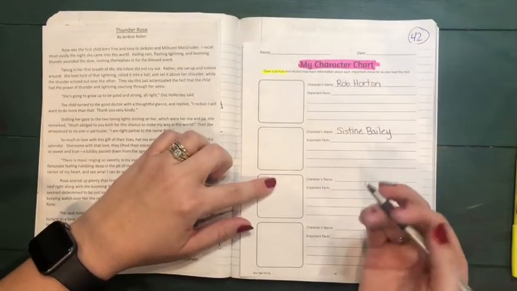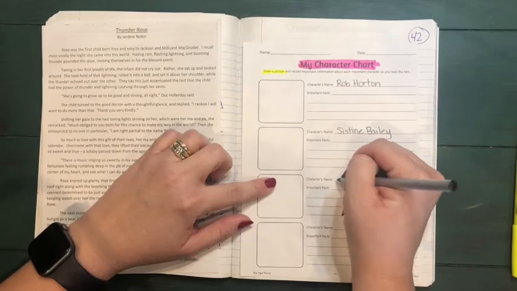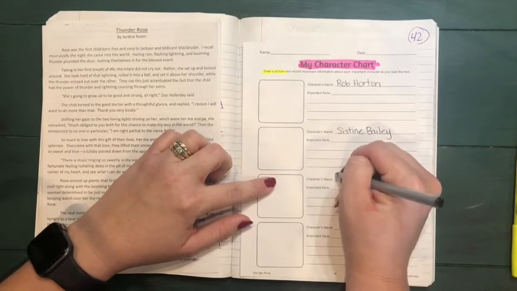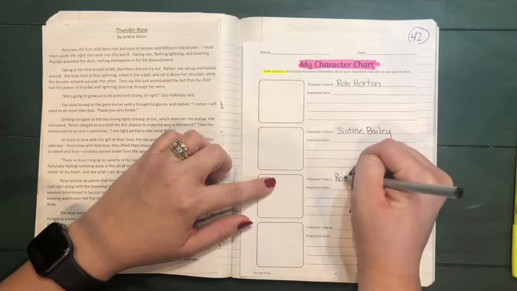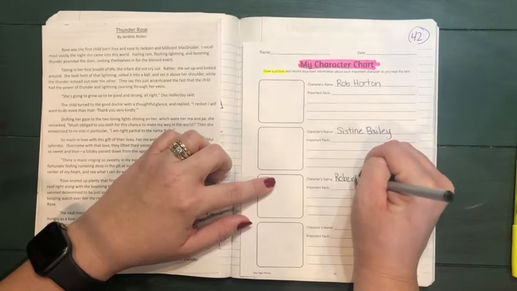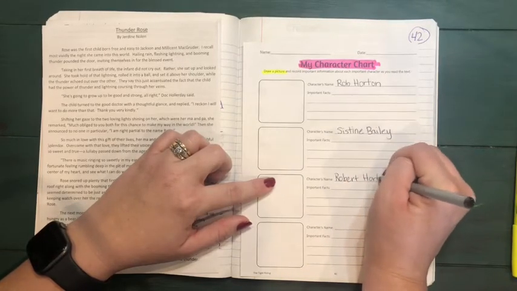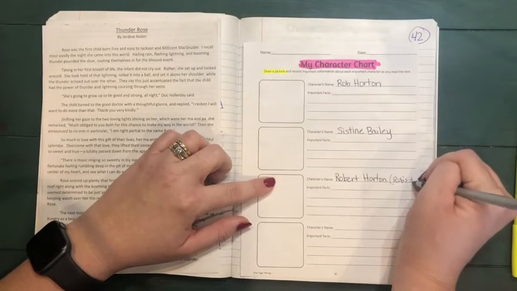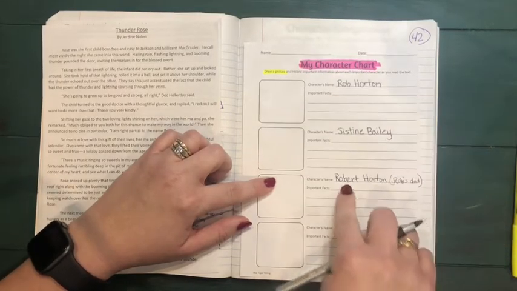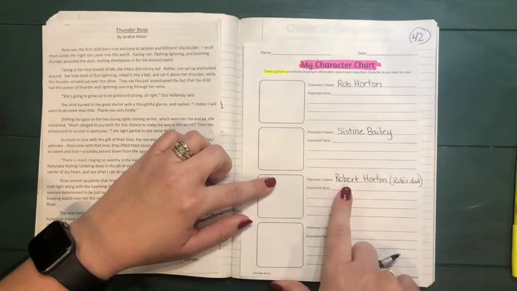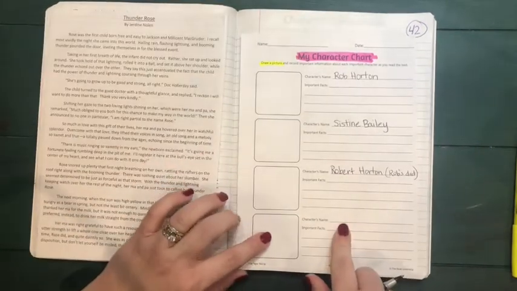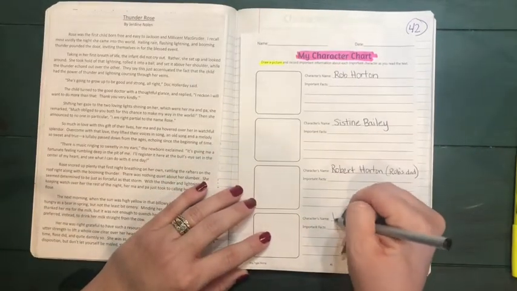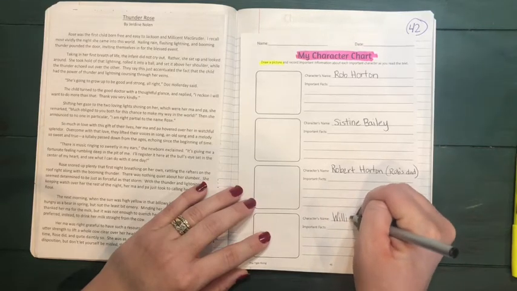Then we often hear about Rob's dad, so we're going to write his name is Robert Horton. And in parentheses, we're going to just say Rob's dad. That way we remember, even though it's the same type of name, it's the dad. The last one on this page is going to be of Willie Mae.